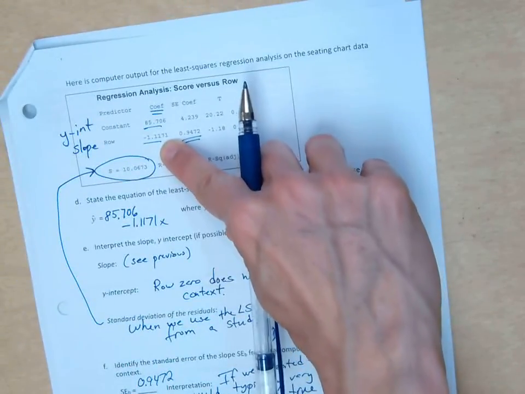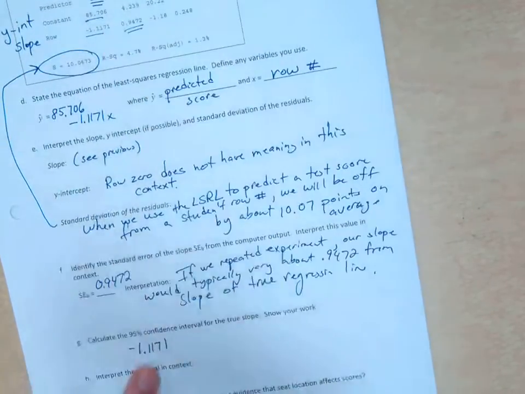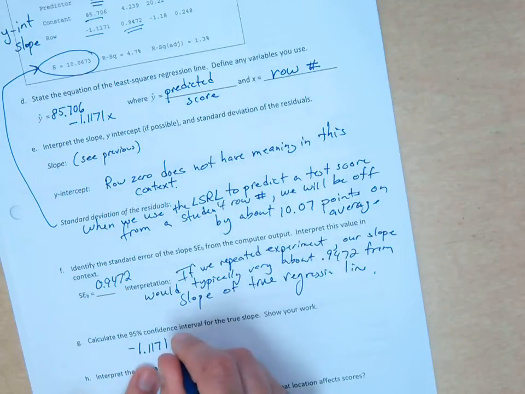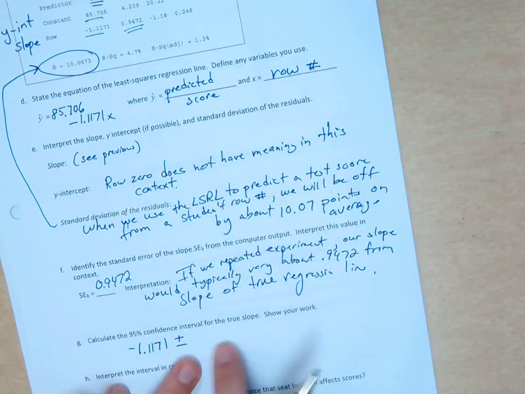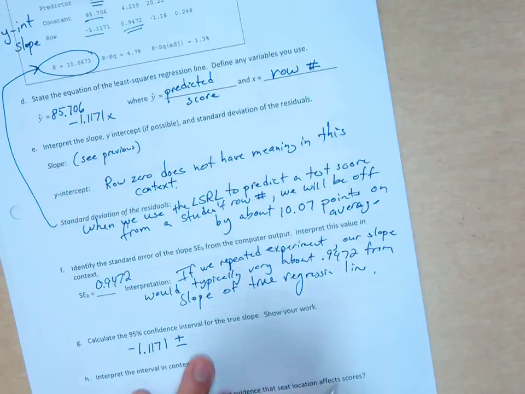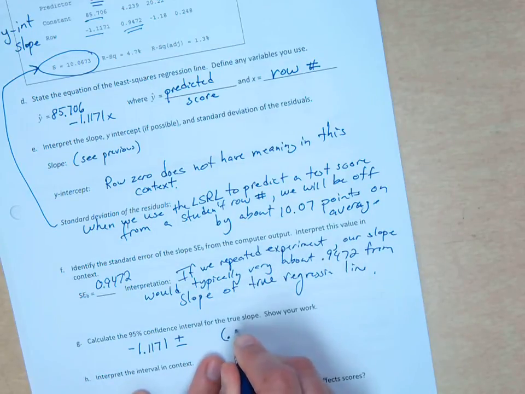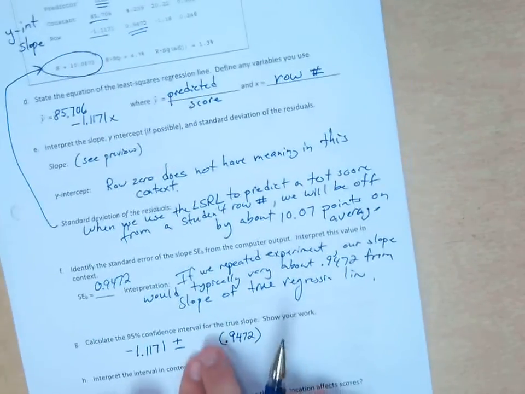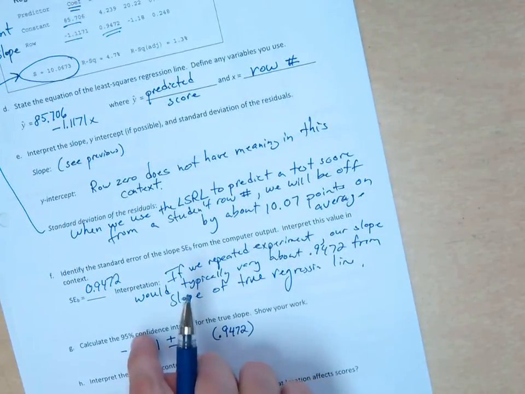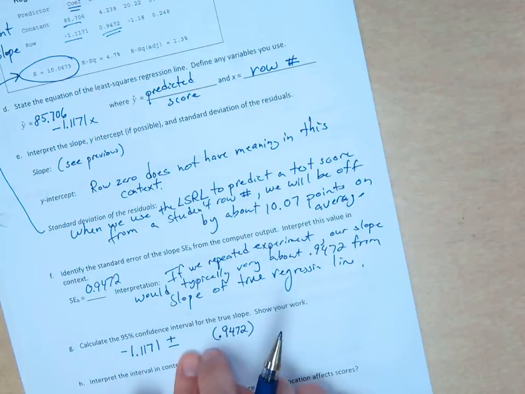That's what we got in our experiment, right? But then we're going to go above and below a certain amount to get the 95% confidence interval. So how much above and below? Well, we're going to use the standard error of the slope. That's like the standard deviation that we've been using before. And then to tell how many above and below for 95% confidence, we just use inverse t.